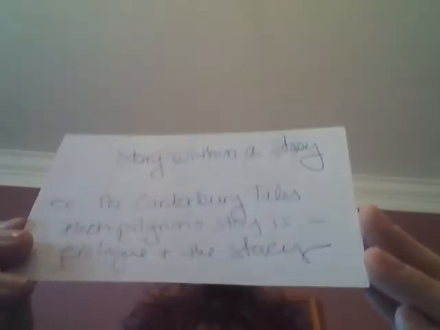A frame story is a story within a story. In The Canterbury Tales, each pilgrim story is a frame story, and each story has a prologue or an introduction, and then the story itself.